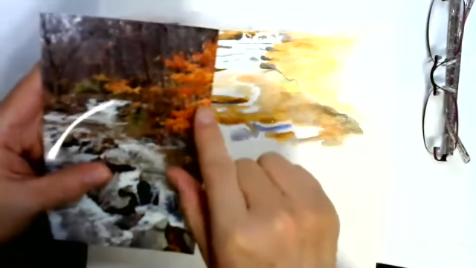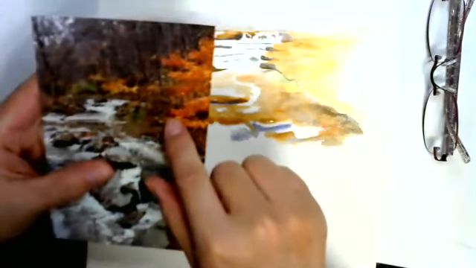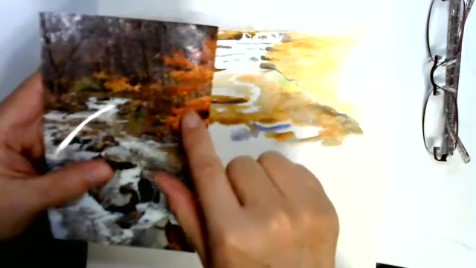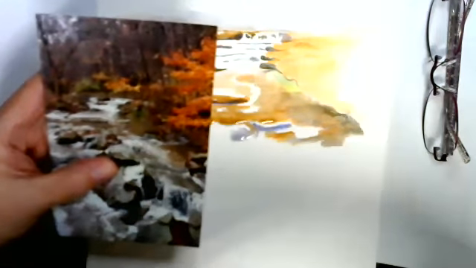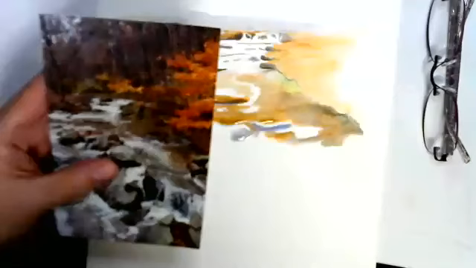Yep. So what colors do you think you would use? Almost like a yellow and an orange and red, like that hat that we did last week. Yeah, very much like that hat.